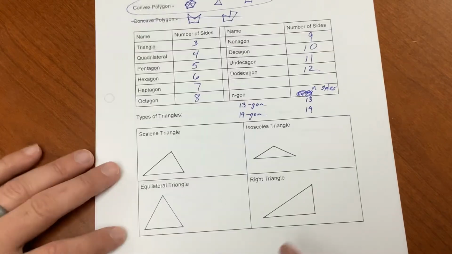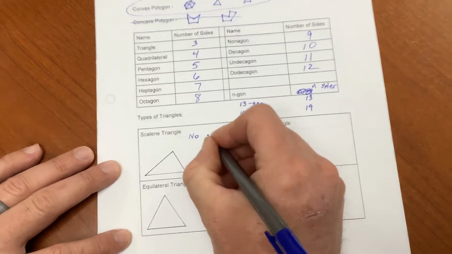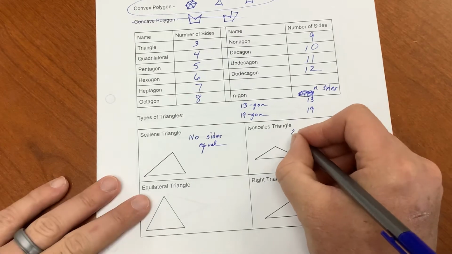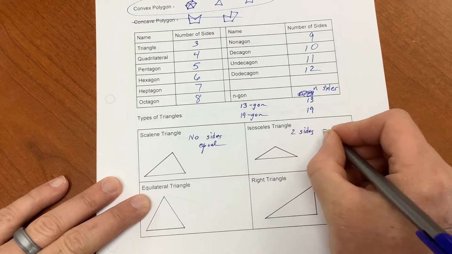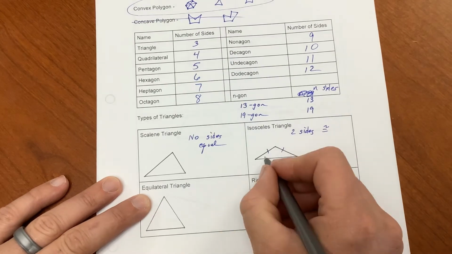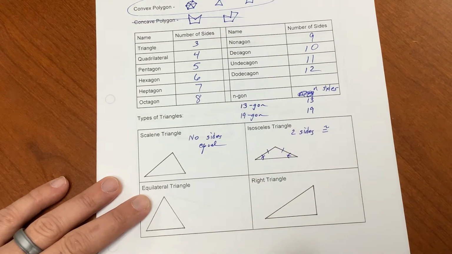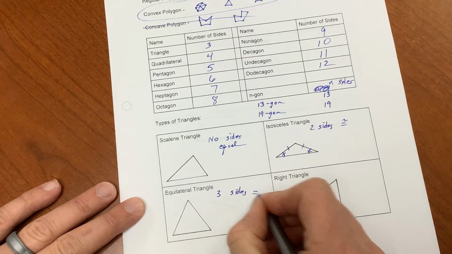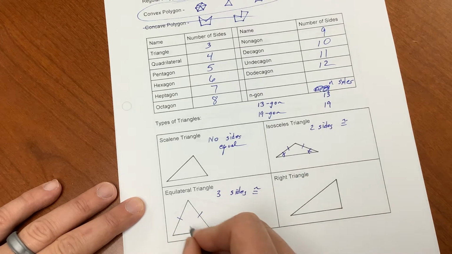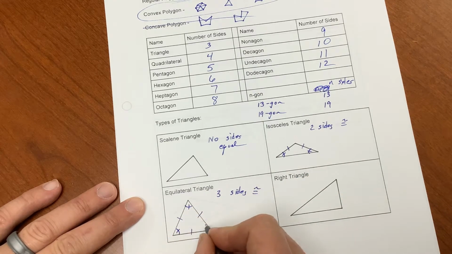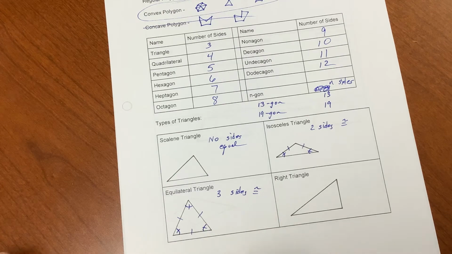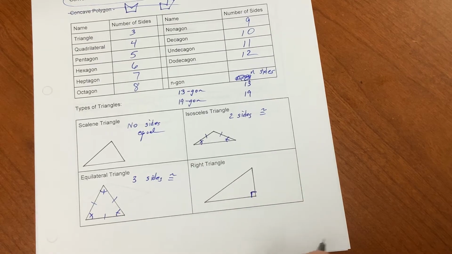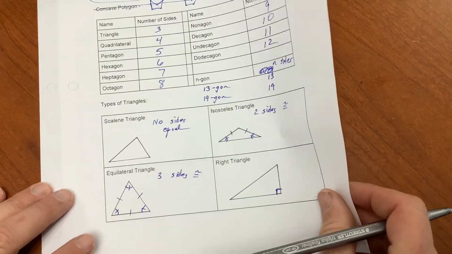Okay. All right, scalene triangle, no sides equal. So this is review. We've seen it before. Isosceles triangle, 2 sides equal or congruent, that and that, which in turn means we have 2 angles congruent. Those are called the base angles. Equilateral triangle, 3 sides equal or congruent. So 1, 2, 3, which means we have 3 angles equal. So an equilateral triangle is a regular polygon from above, and a right triangle just has 1 right angle. We don't know about the sides. We just know that there is a right angle. All right? So those are the types of triangles.